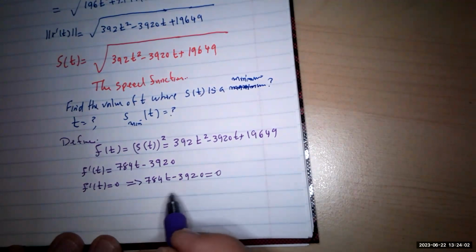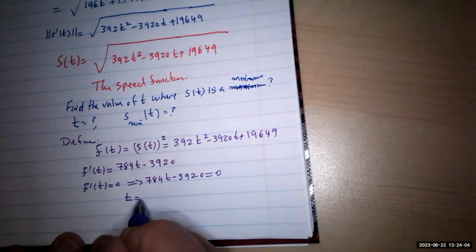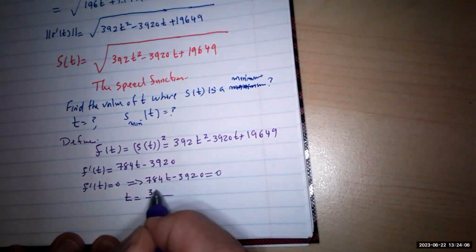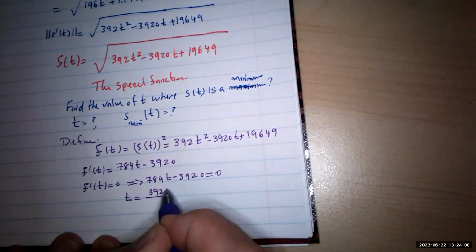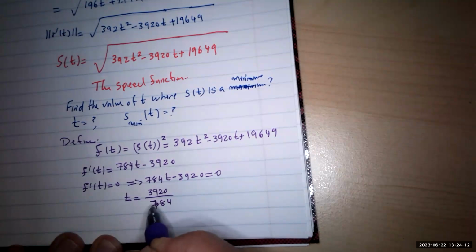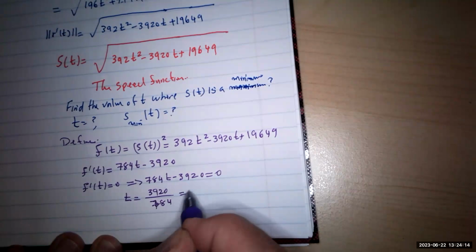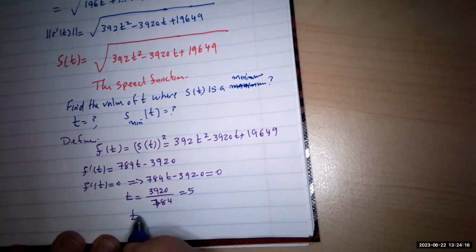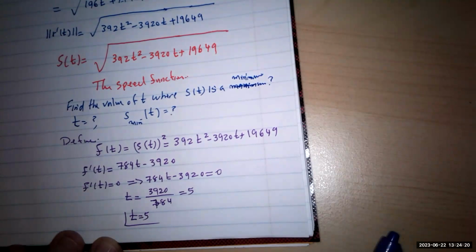If you solve it for t, it's going to be t equal to 3,920 over 384.74. So the result would be 5. So t would be 5, the candidate to give us the minimum value. Yeah, for the maximum, the minimum is the same thing.